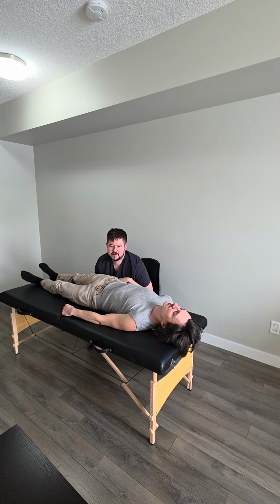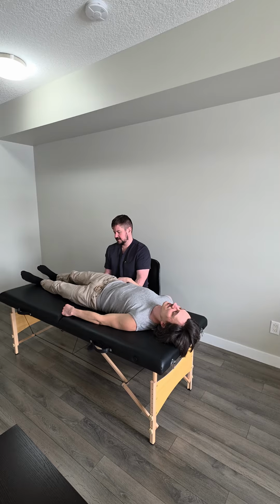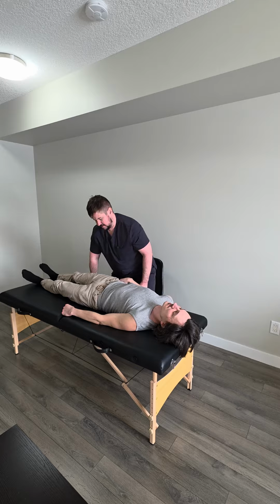And we're moving our left hand cephalically and the right hand inferiorly. Okay, and there we can feel the release.